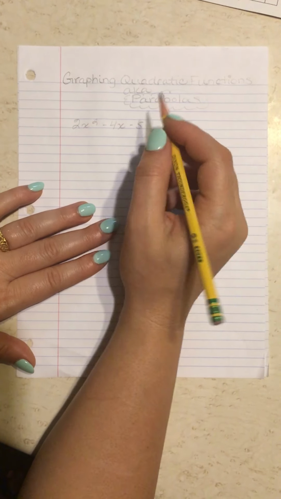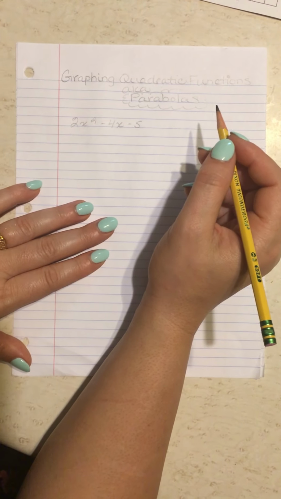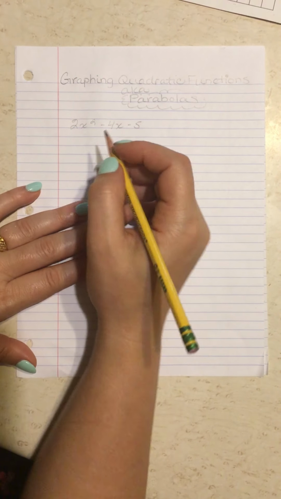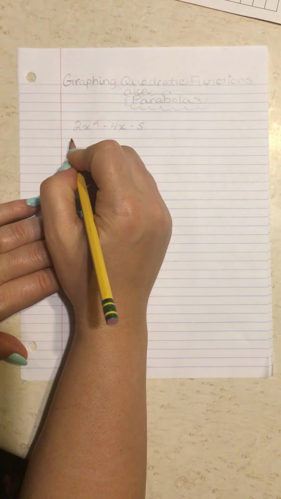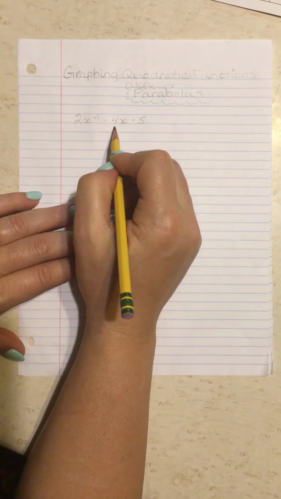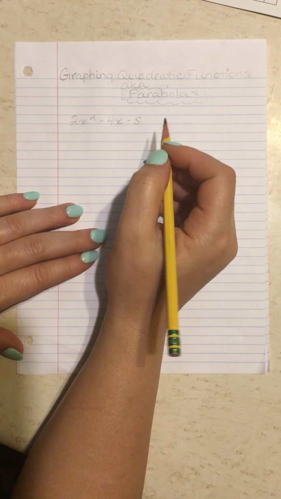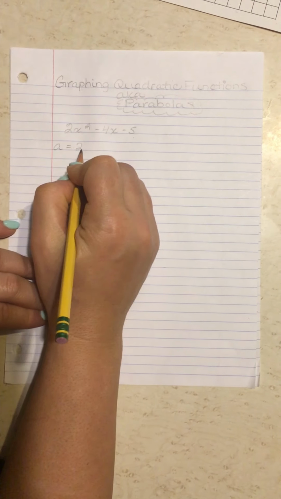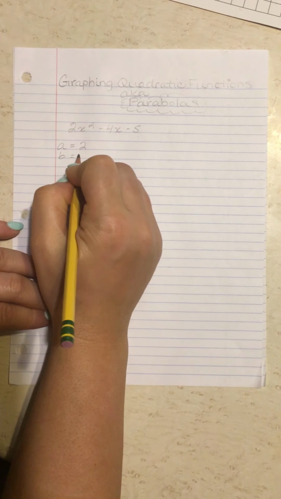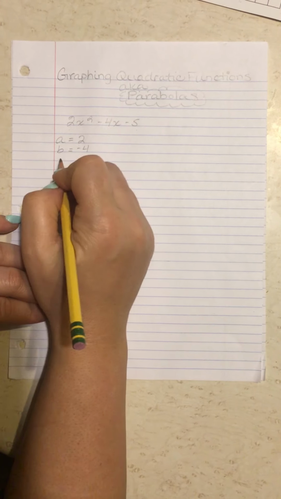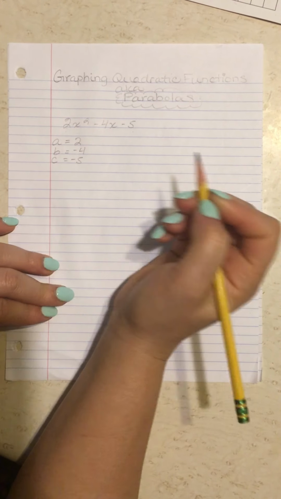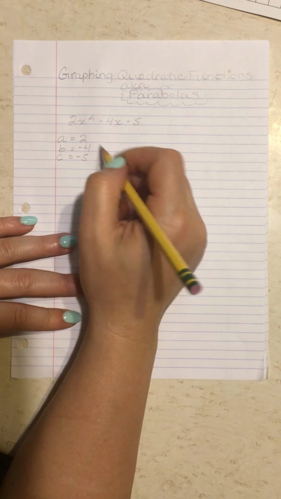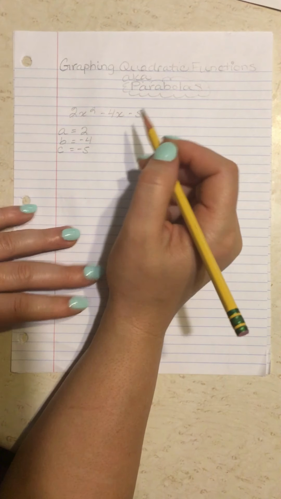We're going to start off the same way that we did with the quadratic formula. We're going to locate our A, B, C. It's easy as 1, 2, 3. We remember how to do that. Our A equals 2, our B equals -4, and our C equals -5. That's the most important thing that we need to recognize.